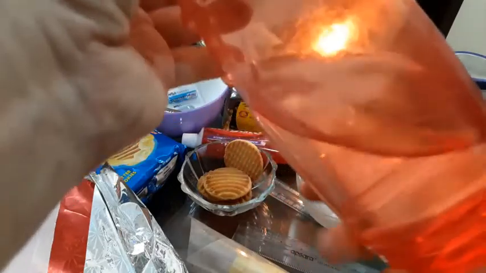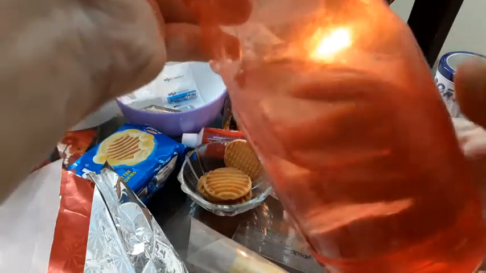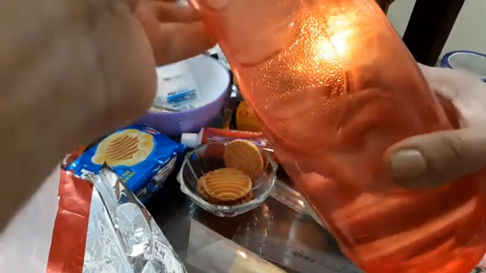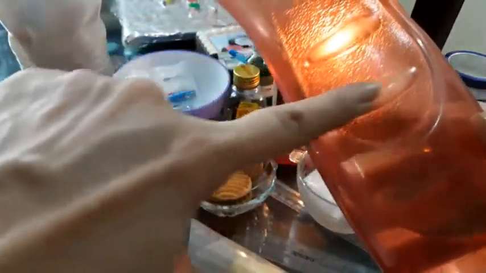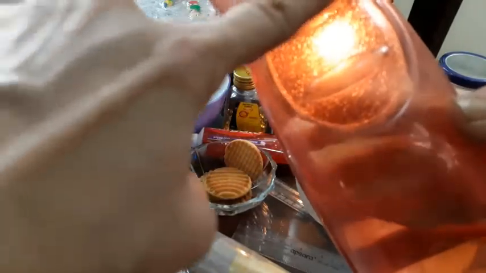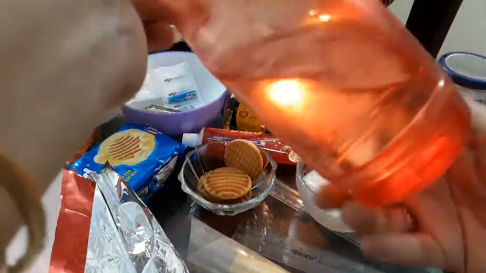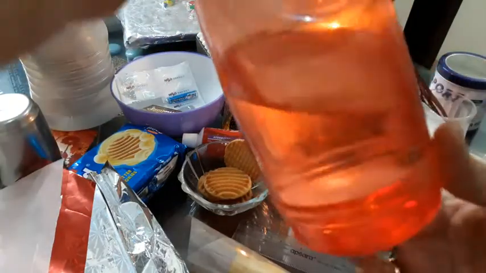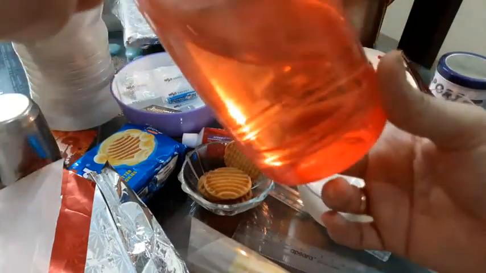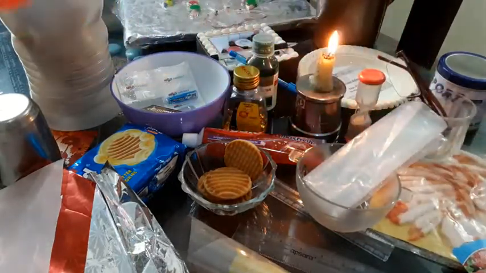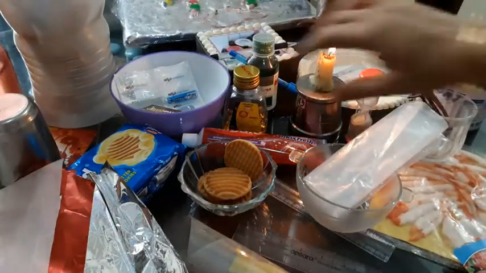It allows all the light to pass through it. But some part of this is translucent. You can see this part, light is not coming properly. So this part of the glass is translucent. But this part of the glass is transparent, and water is also transparent. Hope you are understanding the difference between transparent and translucent materials.